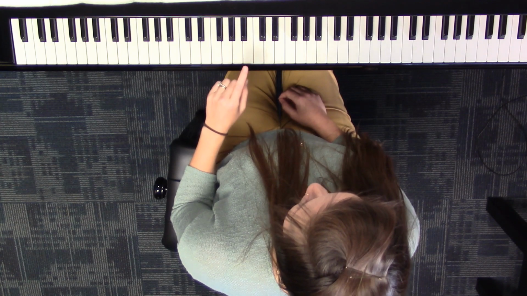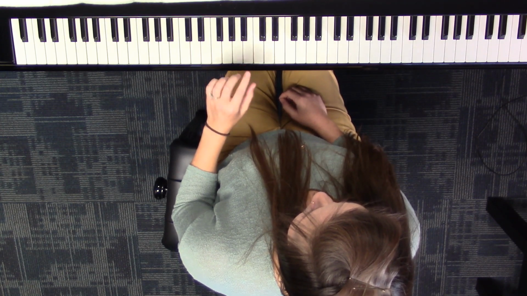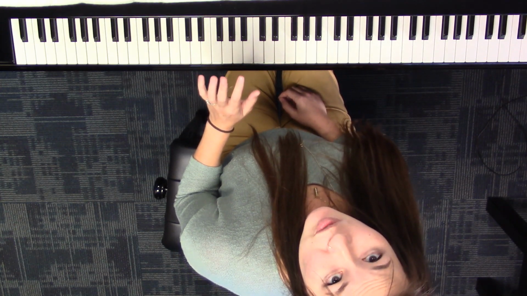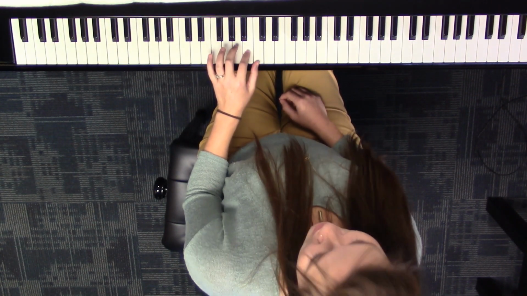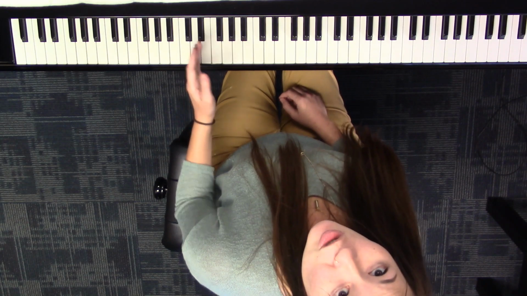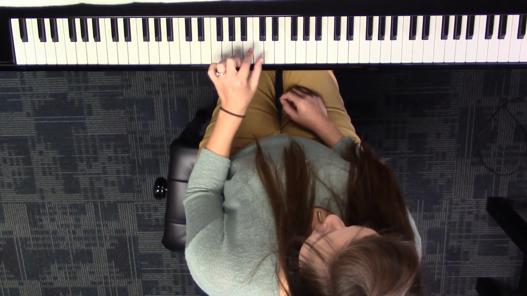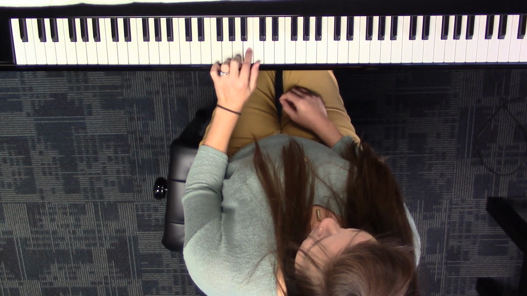Now the truly observant may have noticed whenever I used my 2, it was kind of rare. It was only when I had 2 white keys in a row, when it didn't go black, white, black, white, black, white like it usually does, but on the rare occasion I had 2 white keys, I would use my 2 finger.